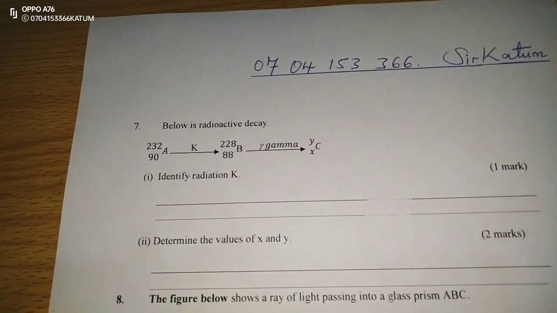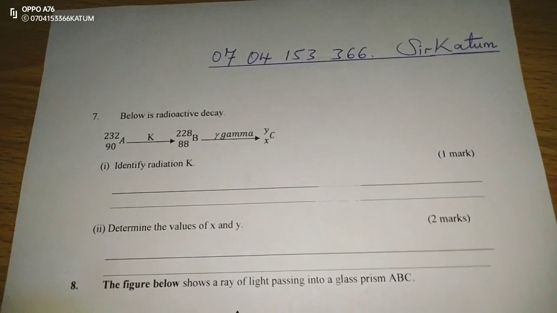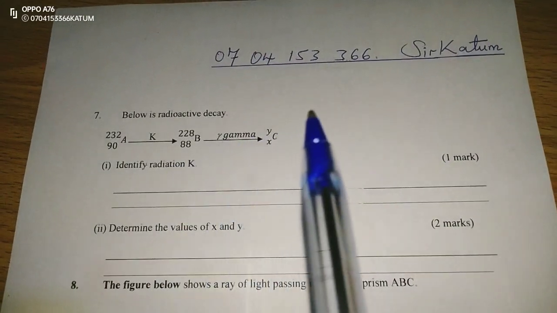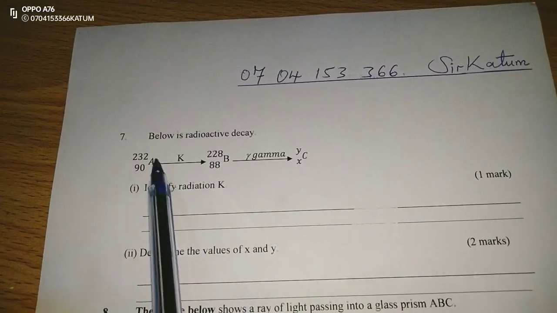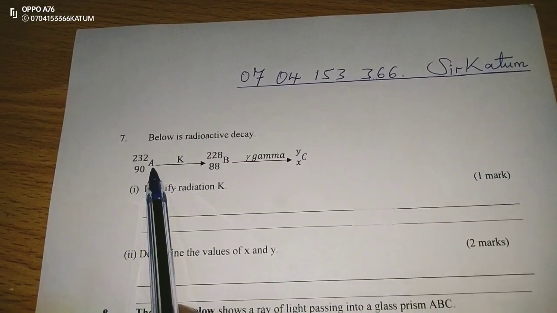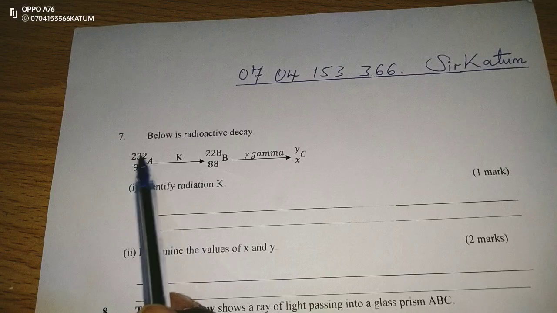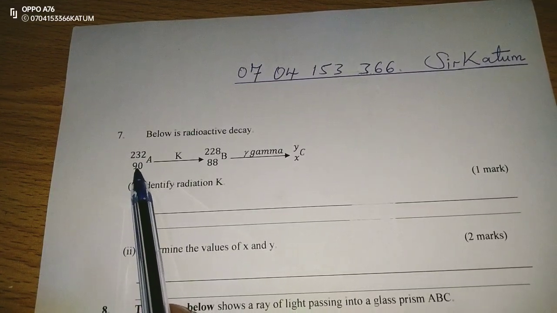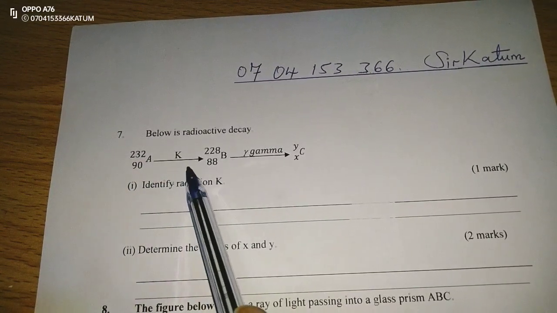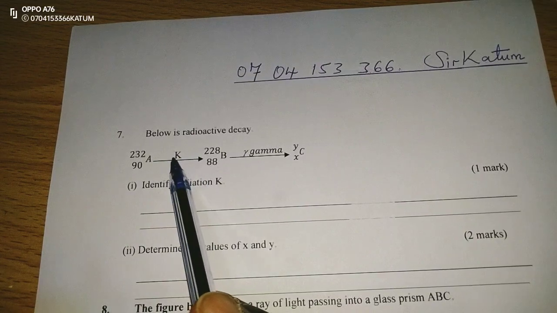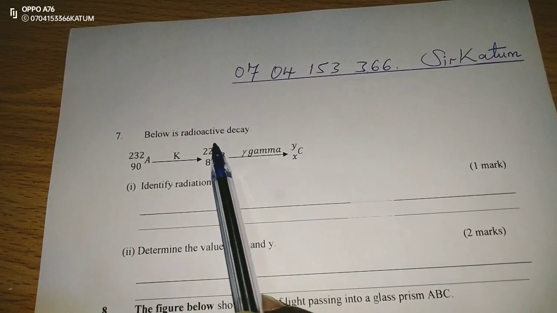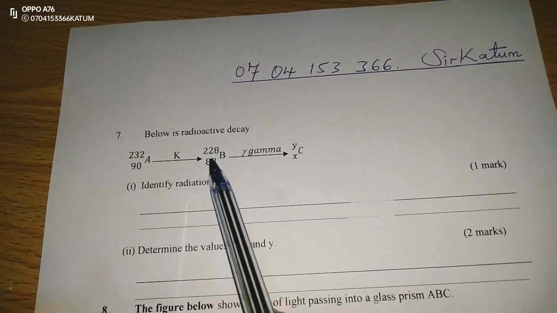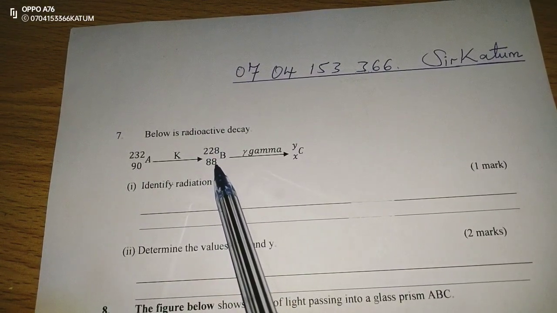We're going to handle physics paper 2. Number 7, we're being told that below is a radioactive decay. The radioactive decay equation has an element A, with a mass number of 232 and an atomic number of 90, releasing K particles to become a daughter nuclide B, with a mass number of 228 and an atomic number of 88.